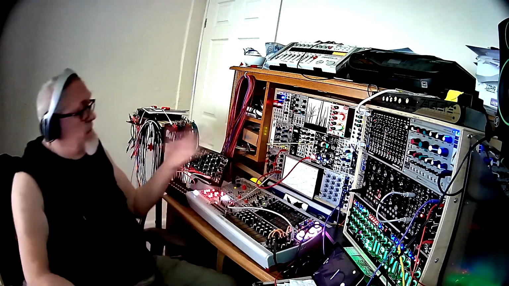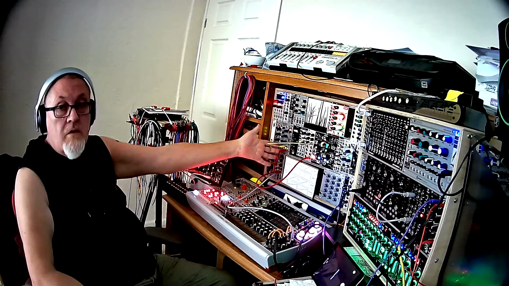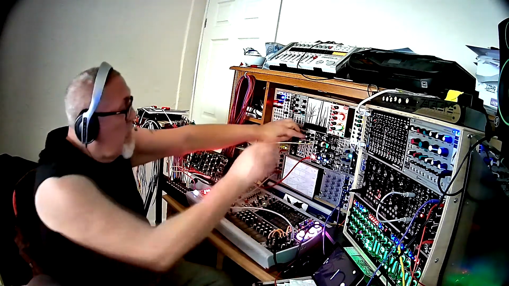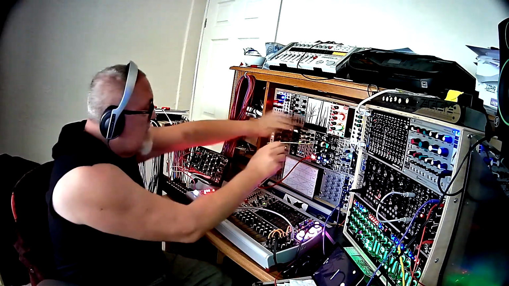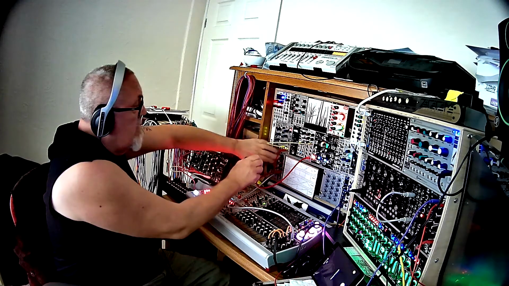So there we're using the same control voltage to adjust our pulse width on our oscillator and to adjust our cutoff frequency on the filter.